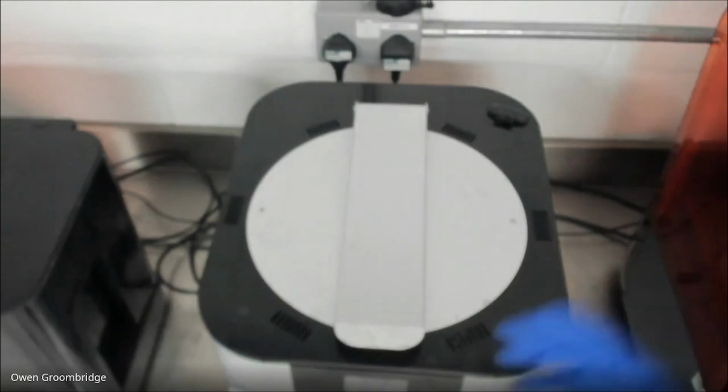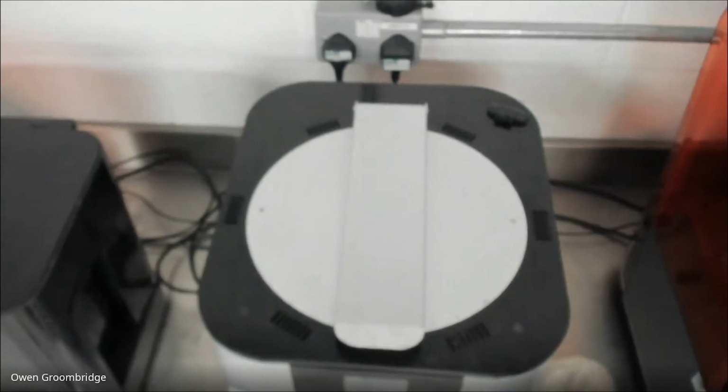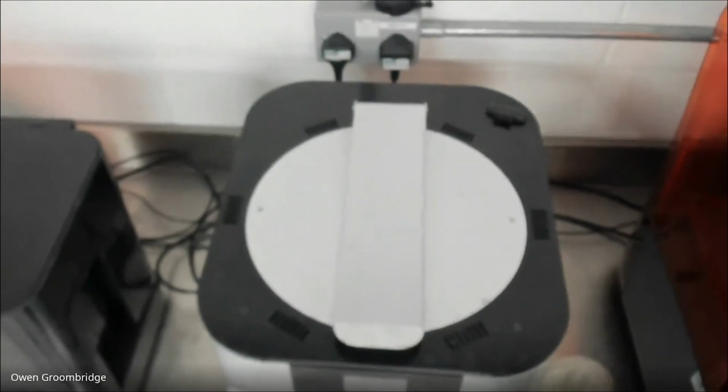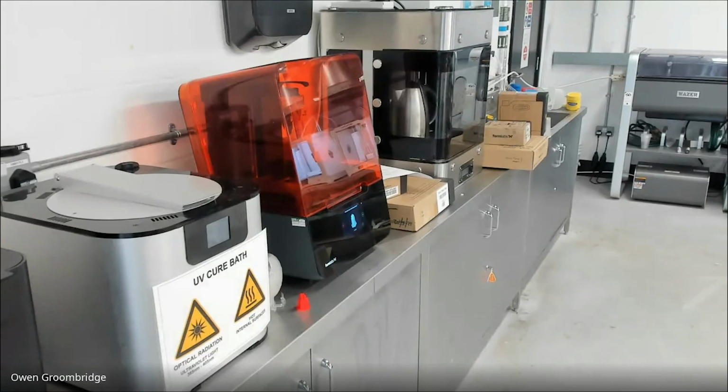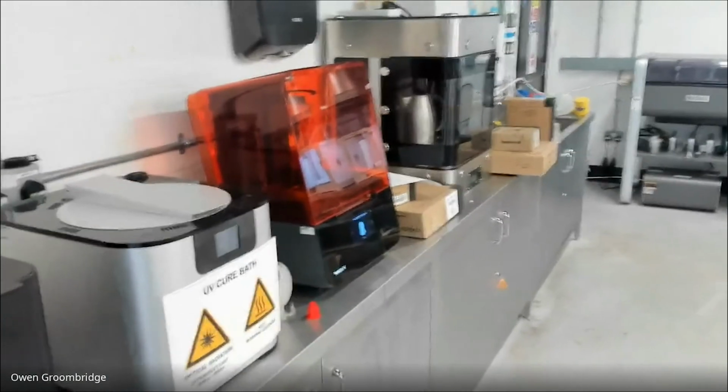Easy. Okay, so I'm going to drop this down and we're going to have a look at the 3D printer. We've got a job sent through from home. So the file that Owen sent should have actually been sent to the printer. Is that right? He's not home. Right, here we go.